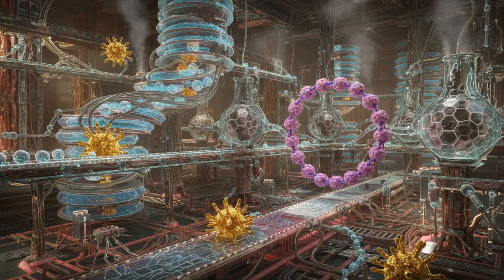There is a fascinating mystery here called the packaging problem. Remember, the virus needs exactly one copy of each of the 8 genetic segments to work. If it grabs 2 of segment 3 and misses segment 4, the new virus is a dud. We believe the RNA segments actually form a daisy chain, binding to each other in a specific order to ensure a full set is packaged before the membrane closes around them.